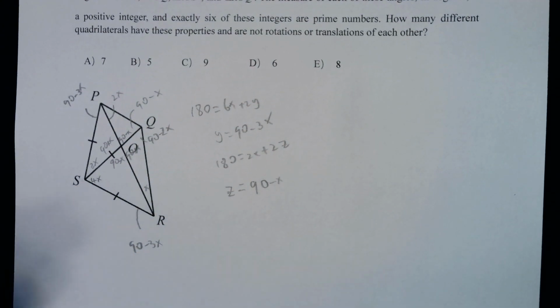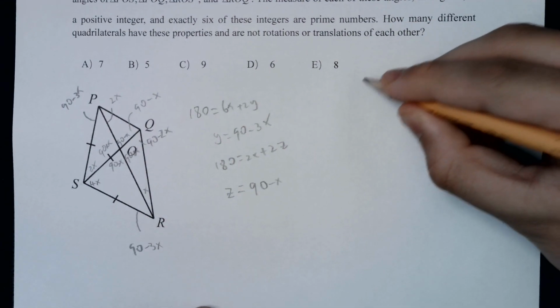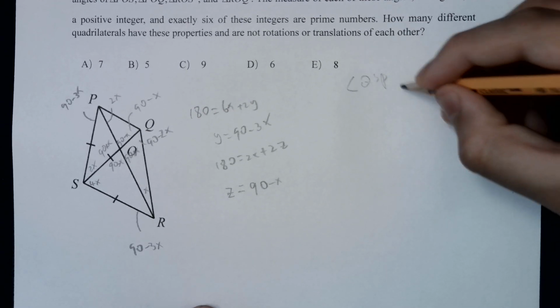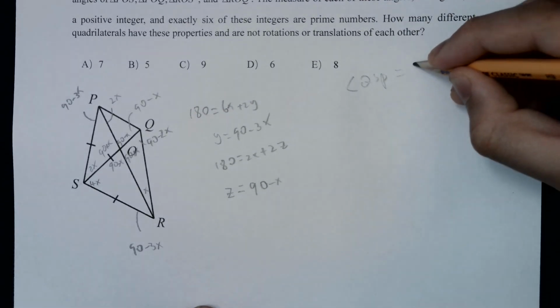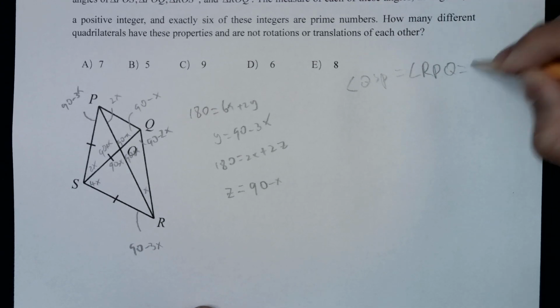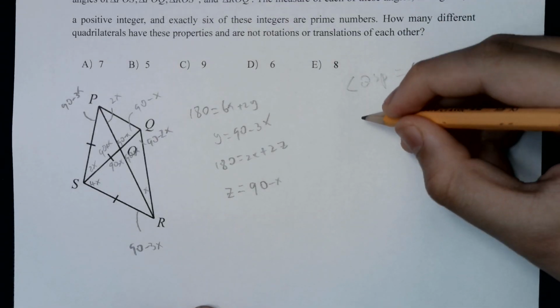Now, this is really messy, so we're just going to write out each of the angles separately. Don't worry about this graph anymore, we'll just write them down algebraically. So we see that angle QSP is going to be equal to angle RPQ, and these two angles are going to be equal to 2x. Now we're going to do this with all the other angles here.